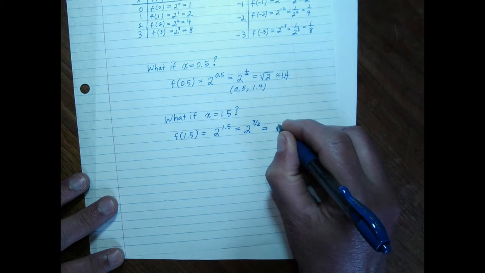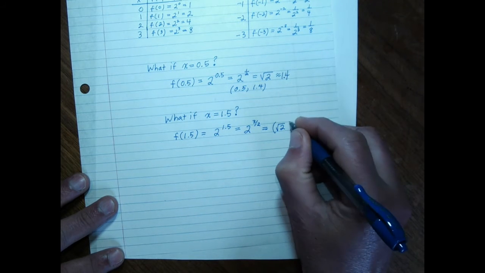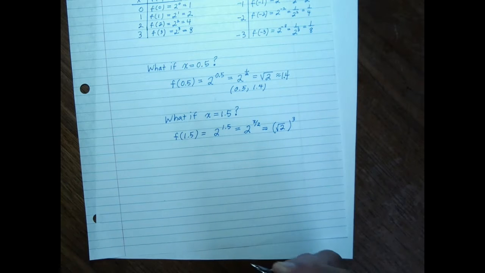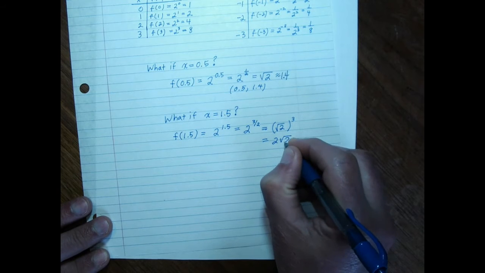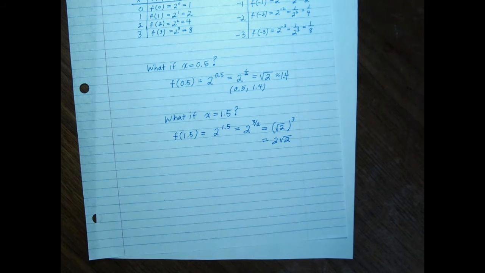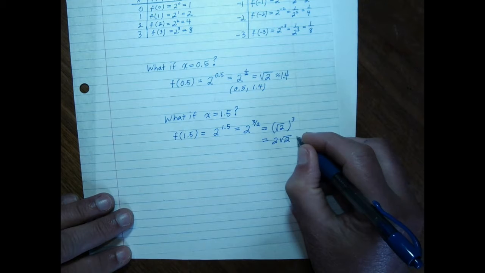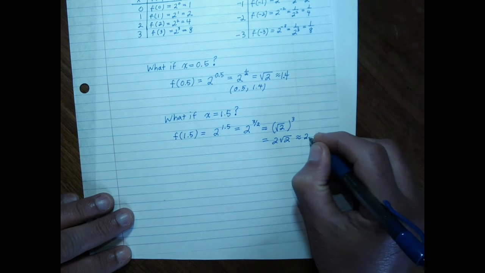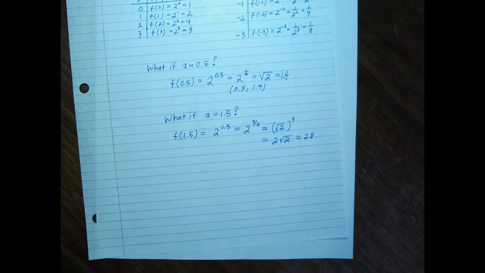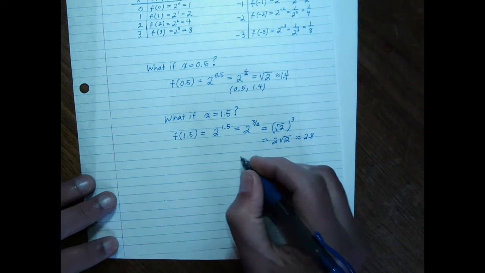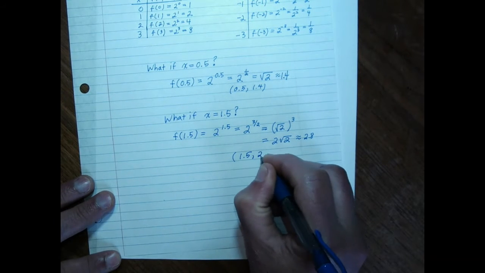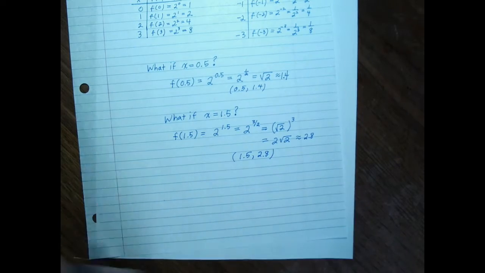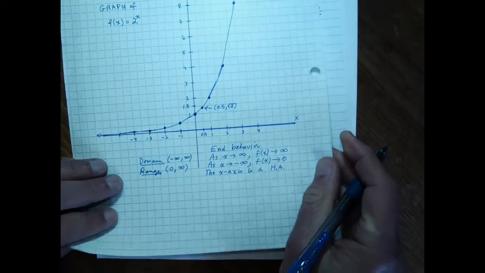That's the square root of 2 to the third power, which is equal, by the way, to 2 times the square root of 2. If you want to simplify that on my calculator, I get that that's about 2.8. So we should have a point on our graph that looks like 1.5, 2.8. Let's take a look.